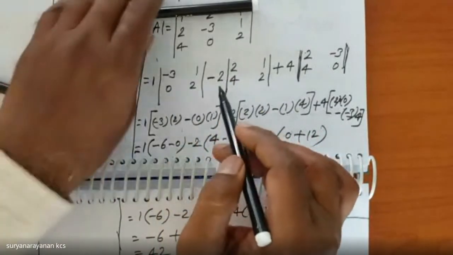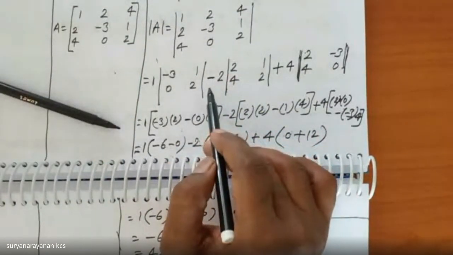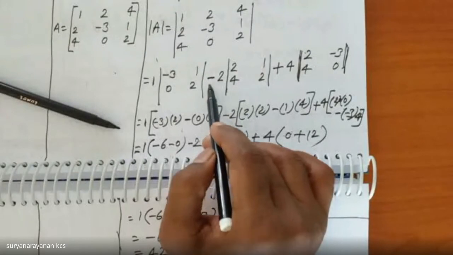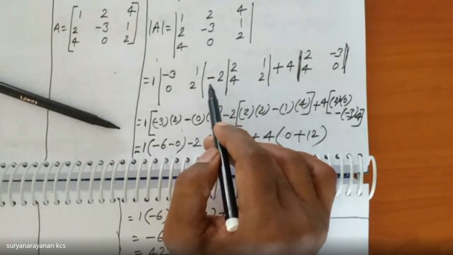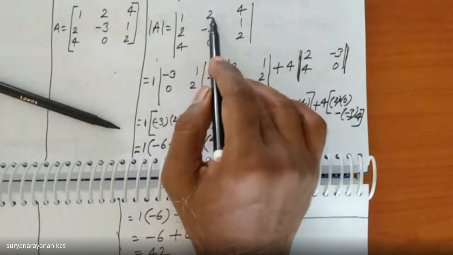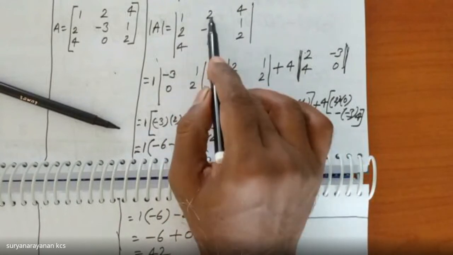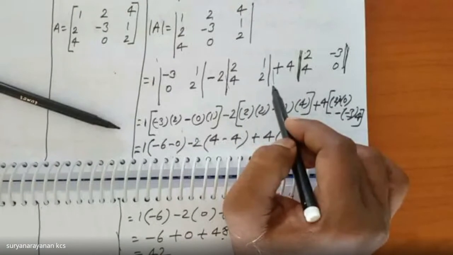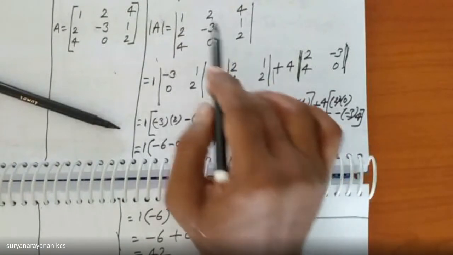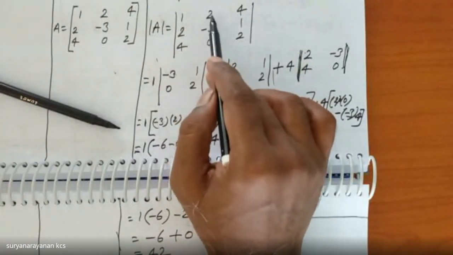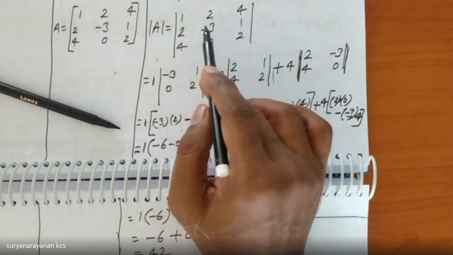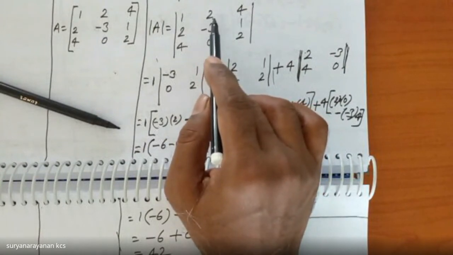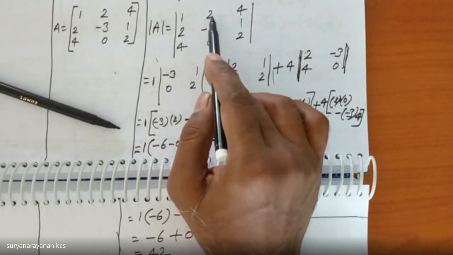After that, keep the minus sign here. It is a very important step. After that, take the second element in the first row, that is 2. Again, keep the det symbol, not modulus symbol. See this number 2. What is the position of this element in this matrix?